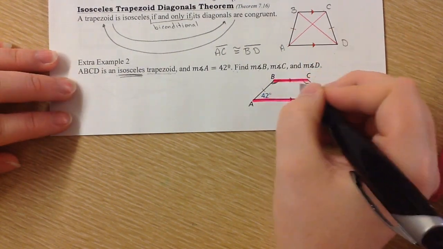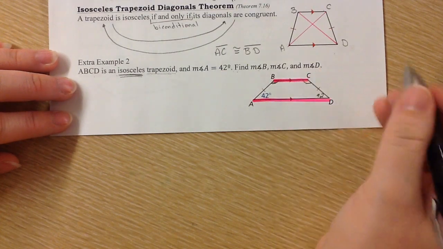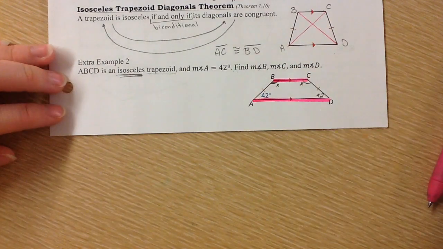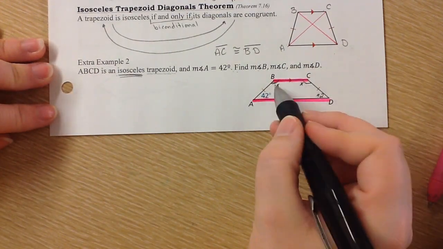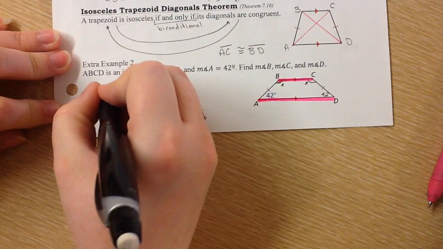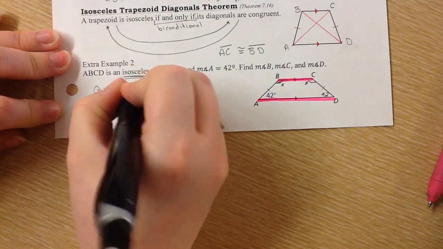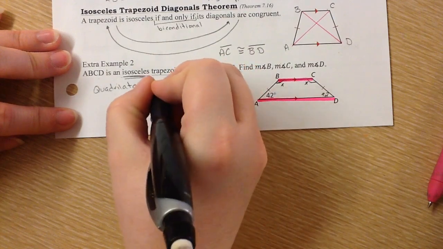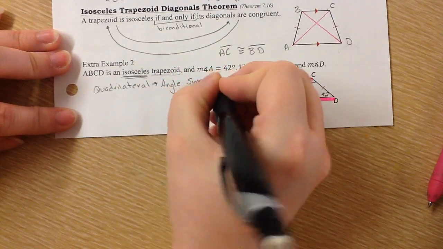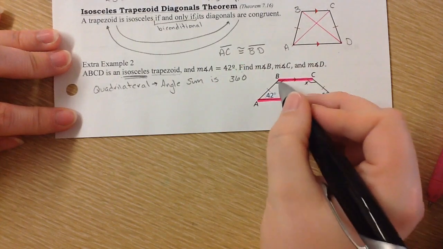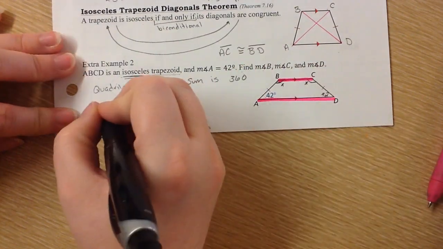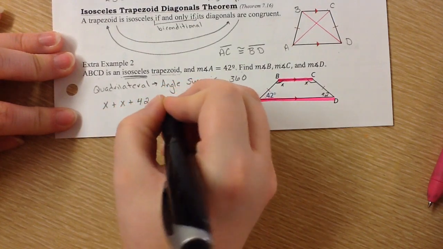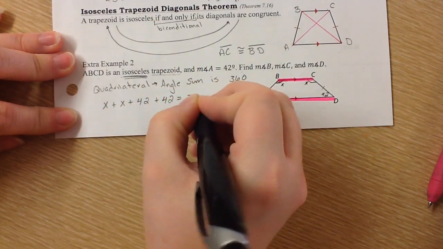So since I don't know what they are, but I know they're the same thing, I'm going to use the variable. Let's say this angle's x and this one's x. So both of these two angles are the same thing. This is a quadrilateral, which tells me the angle sum is 360. So I know if I add up all four of these angles, I get 360. So let's add them up. X plus x plus 42 plus 42 has to equal 360.